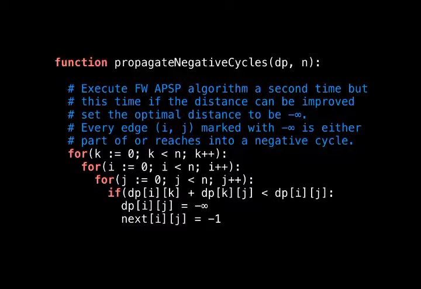If the best distance is better than the already known best distance stored in our table dp, then set the value in the matrix from i to j to be negative infinity. Also mark the index at [i][j] in the next matrix with a -1 to indicate that the path is affected by a negative cycle. We will use this shortly.